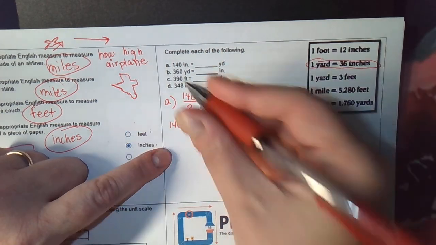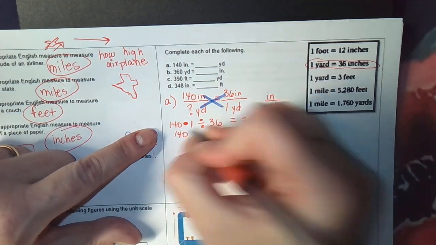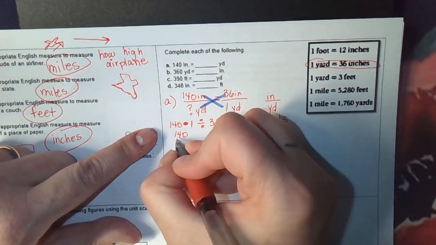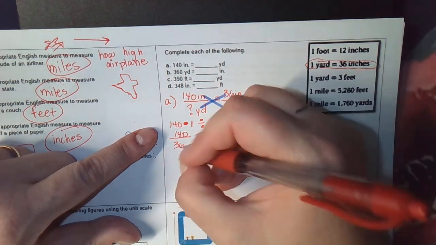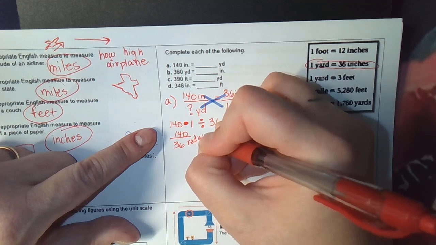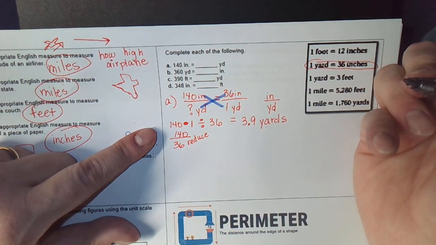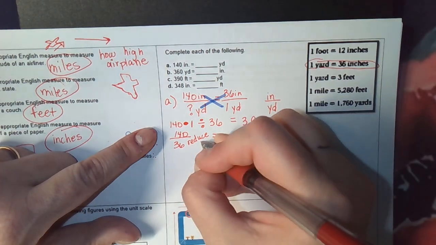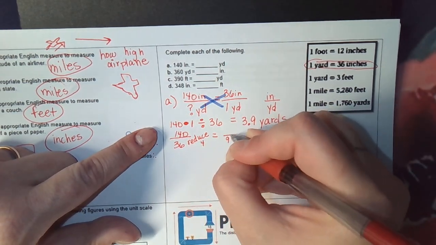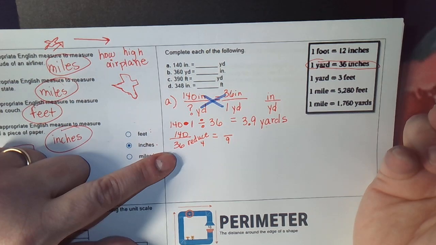140 times 1 is 140, divided by 36 is over 36. I can reduce this a couple of times, maybe by 4. It comes out to be 35 on the top and 9 on the bottom.